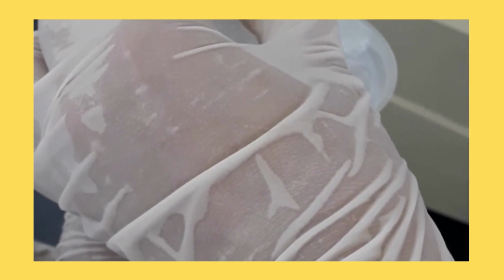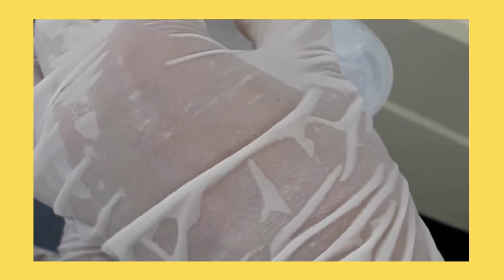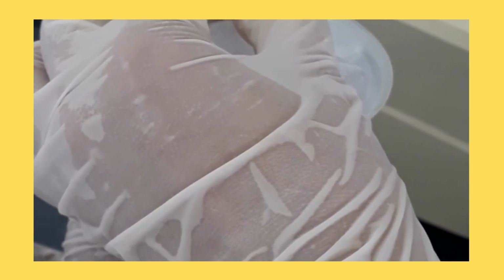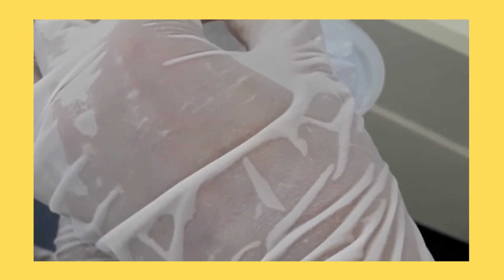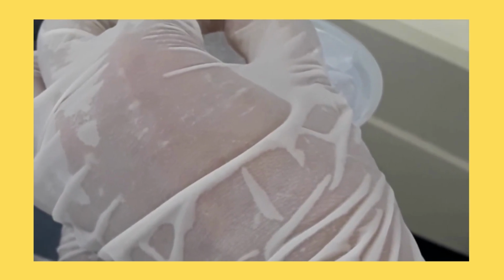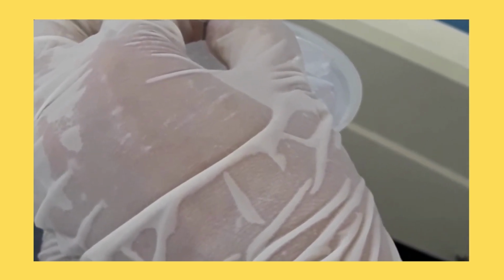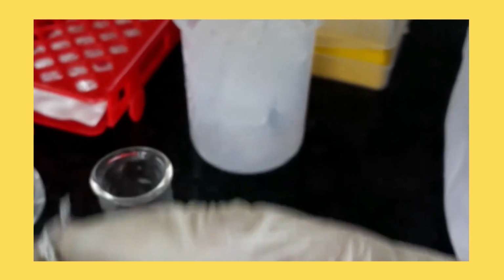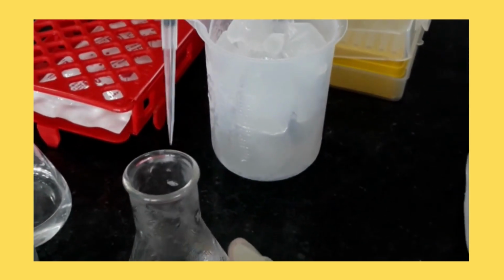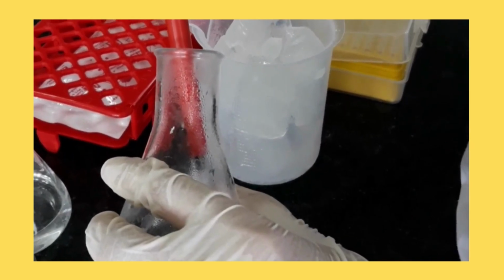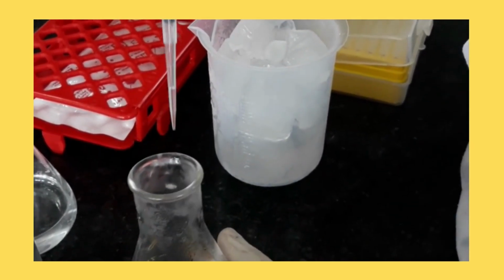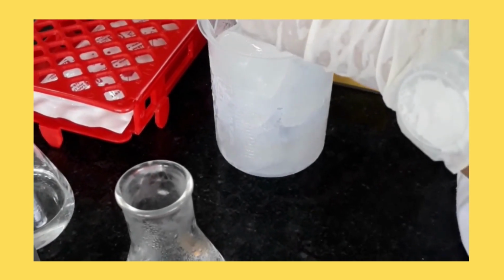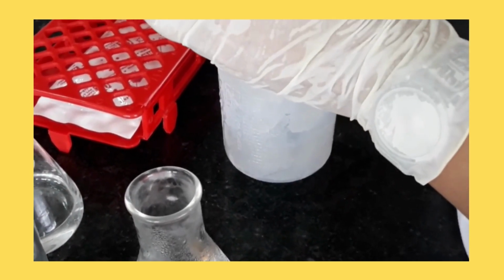Homogenize the tissue with the help of a mixer. For phase separation, we add 0.2 ml of chloroform per 1 ml of TRIzol, and after that we invert the tubes for 15 seconds.